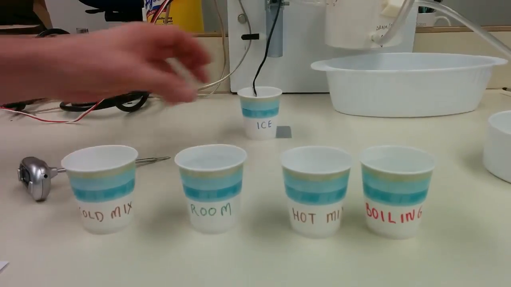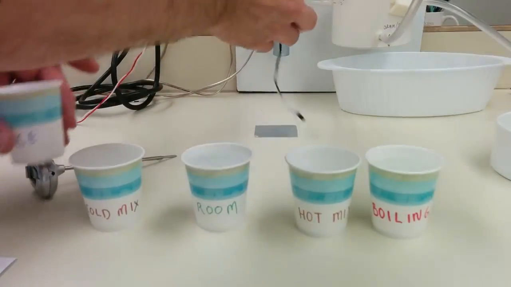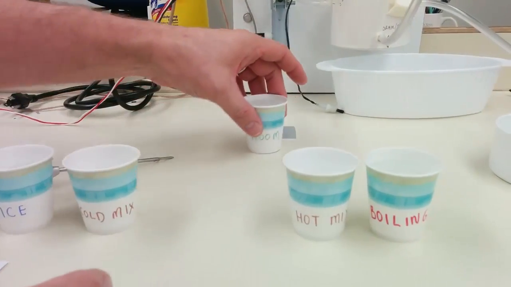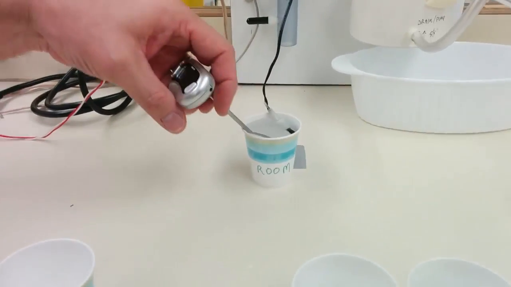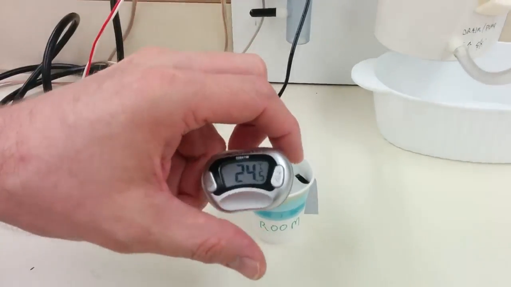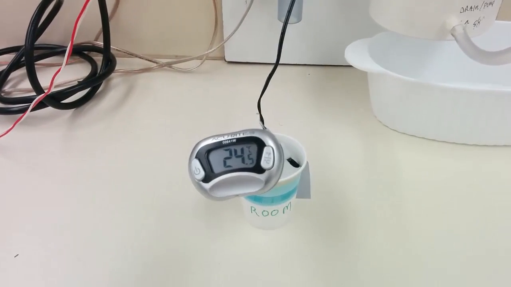Pull this one out, set the ice water aside, pull in the room temperature. I think these are close to the same today. Get your second reading.